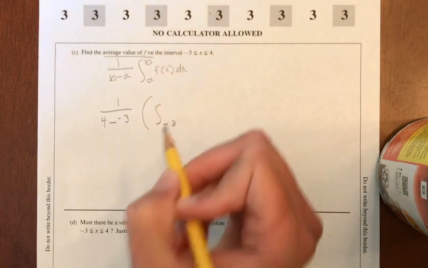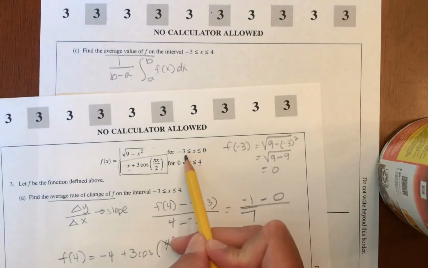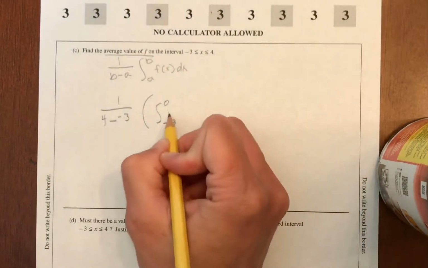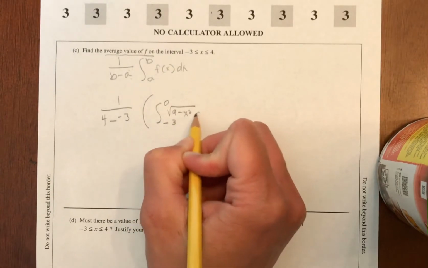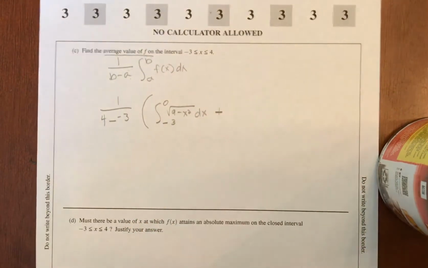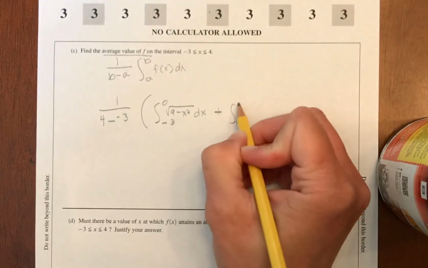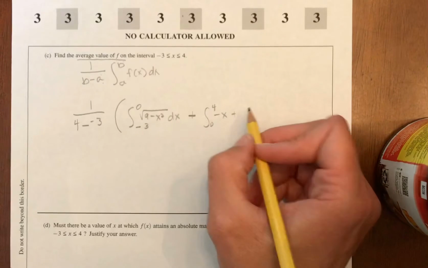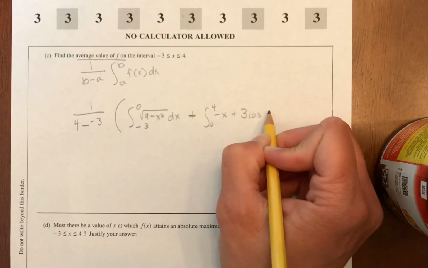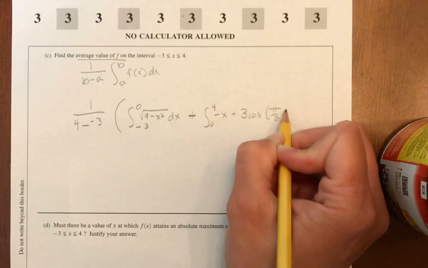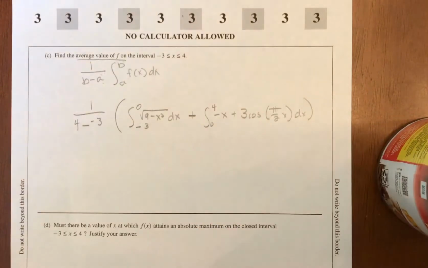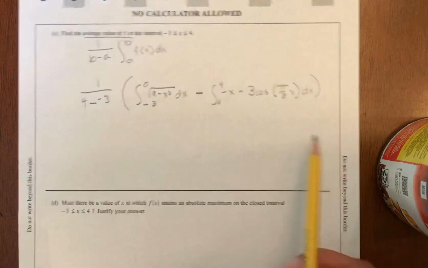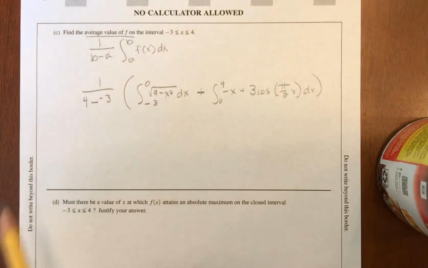The first piece starts at negative 3 and goes to 0. And that piece is the square root of 9 minus x squared dx. The other piece is from 0 to 4 of negative x plus 3 cosine pi over 2x dx. All right, so first of all, we got points just for getting this done. Setting up the definite integral correctly and then understanding that it was average value of a function.